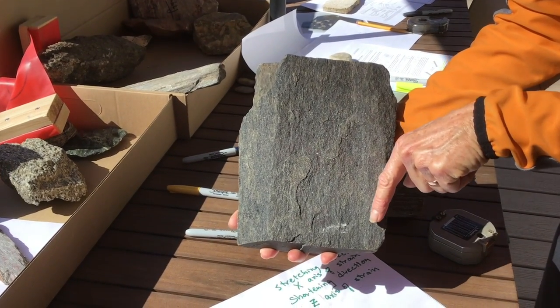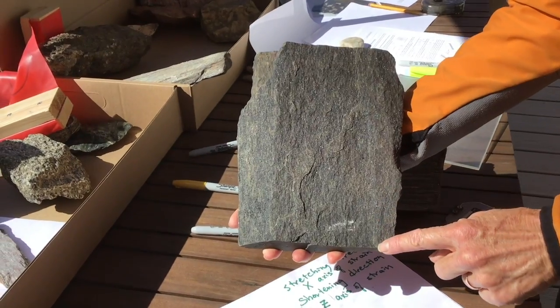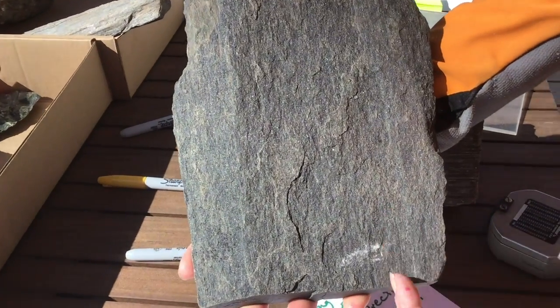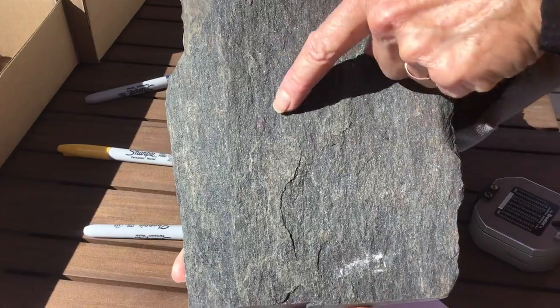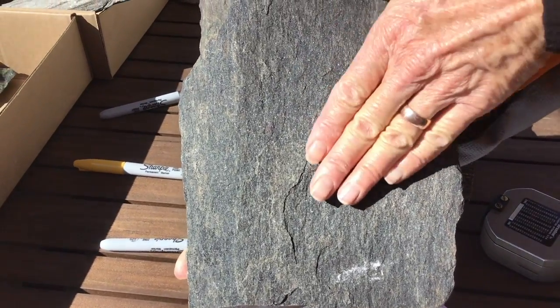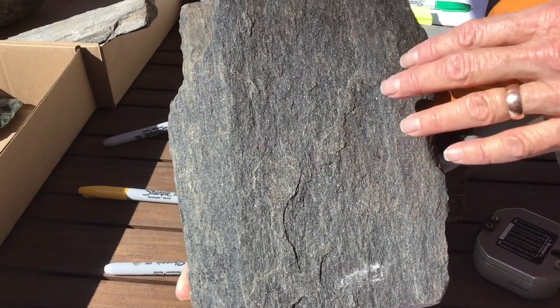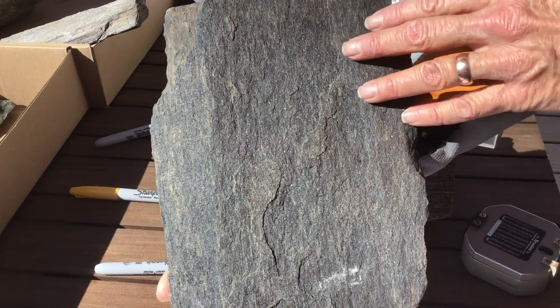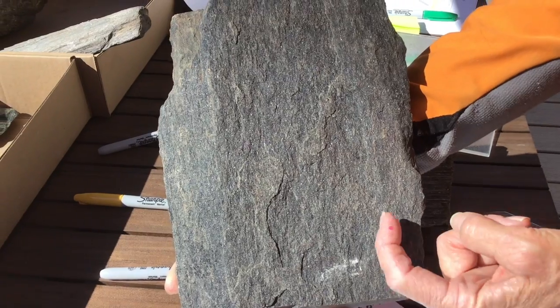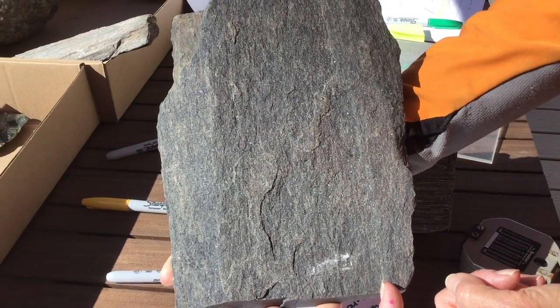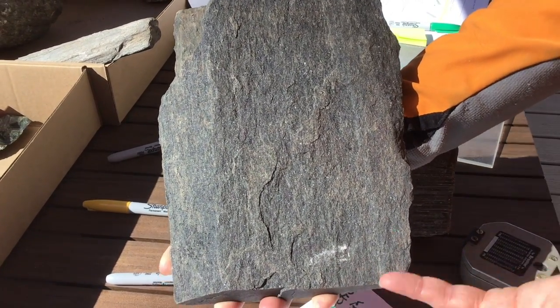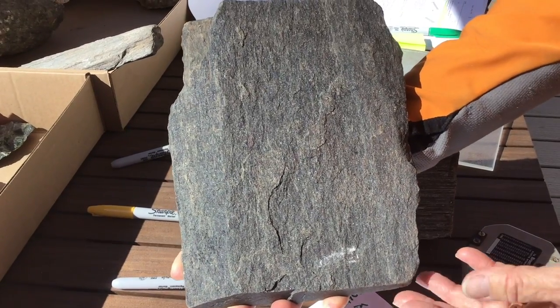Now, the two minerals, this white streaky mineral plagioclase and the dark streaky mineral hornblende, have both streaked out in the direction of the lineation. That signifies that these rocks were quite hot, above the temperature at which plagioclase would deform plastically and amphibole would readily recrystallize.